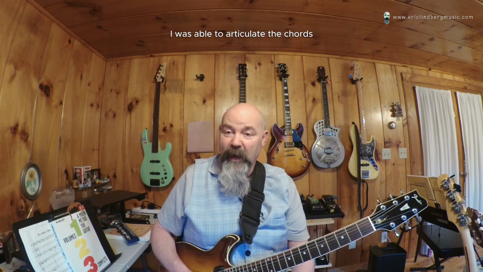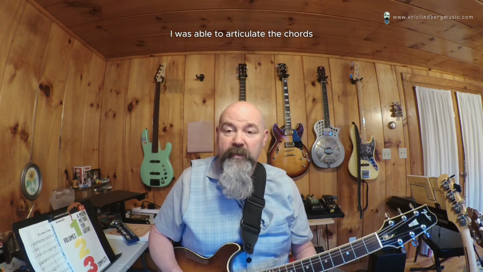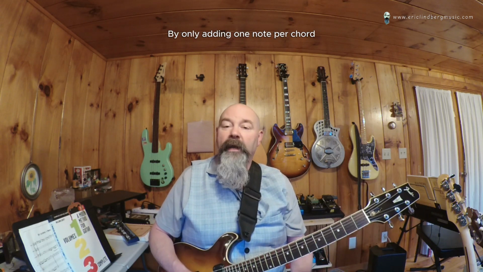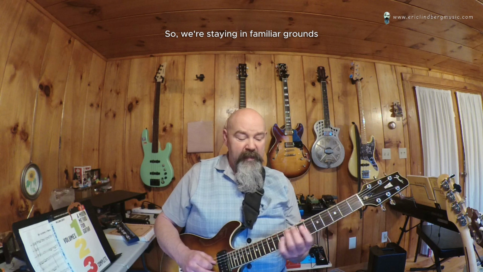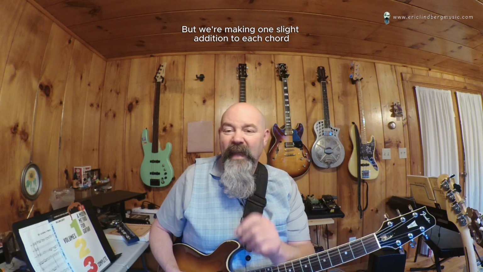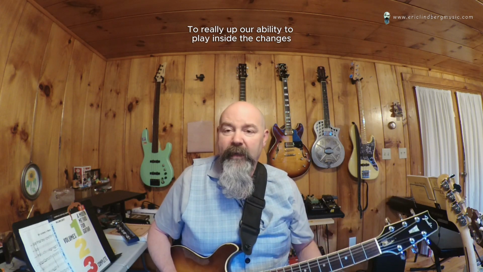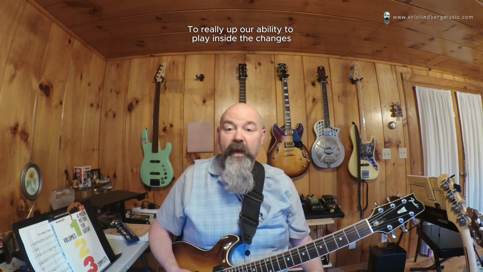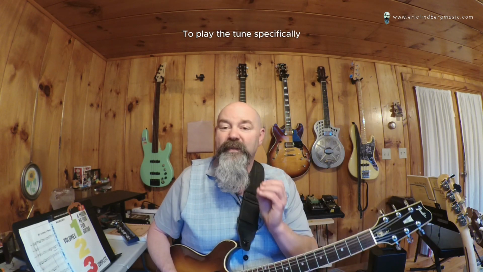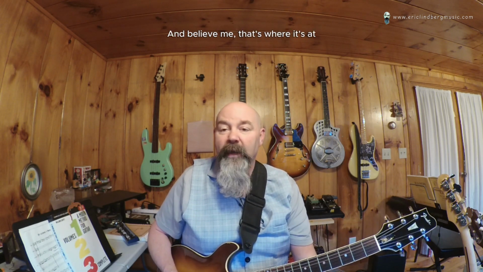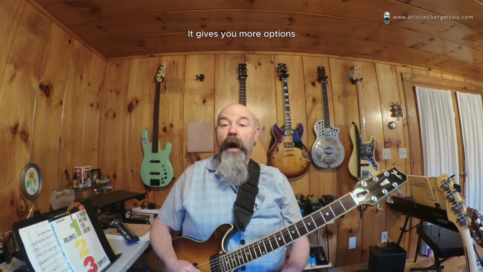How cool is that? That I was able to articulate the chords by only adding one note per chord. So we're staying in familiar grounds, but we're making one slight addition to each chord to really up our ability to play inside the changes, to play the tune specifically. And believe me, that's where it's at. It gives you more options, more melodic contour, gives you more control.